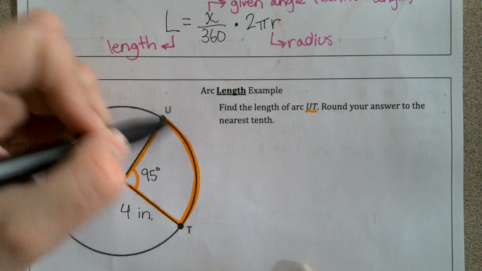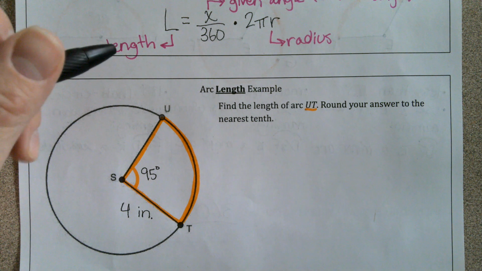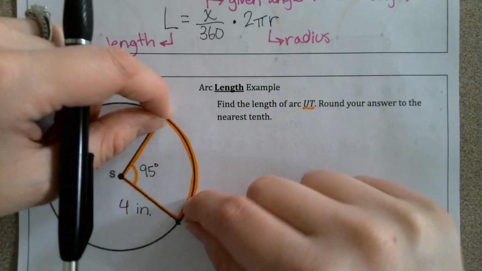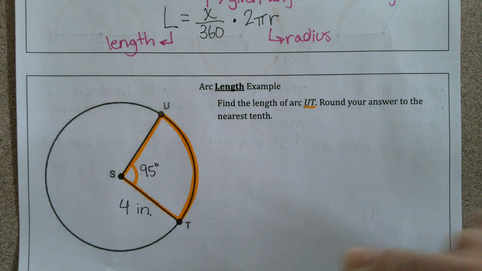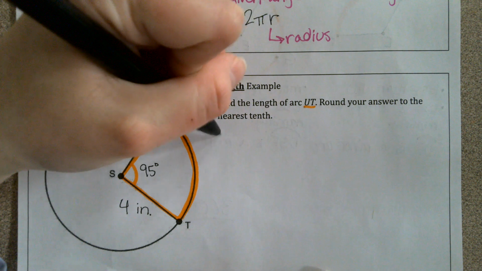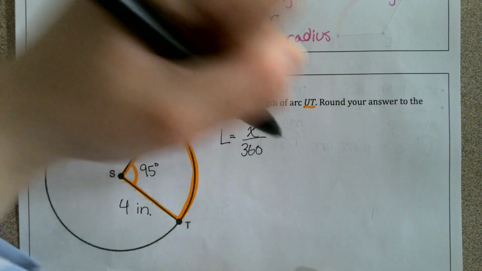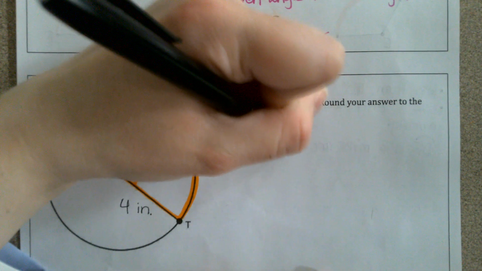Arc measure is just the degree measure of the arc itself. Arc length is, if I were to be able to take this piece and straighten it and measure it with a ruler, how long that piece of the circle would actually be. Since I can't do that, I have a formula I can use instead. L equals x over 360 times 2 pi r.